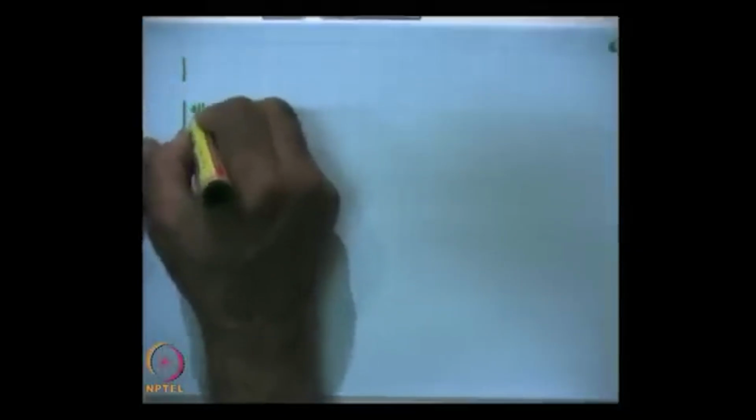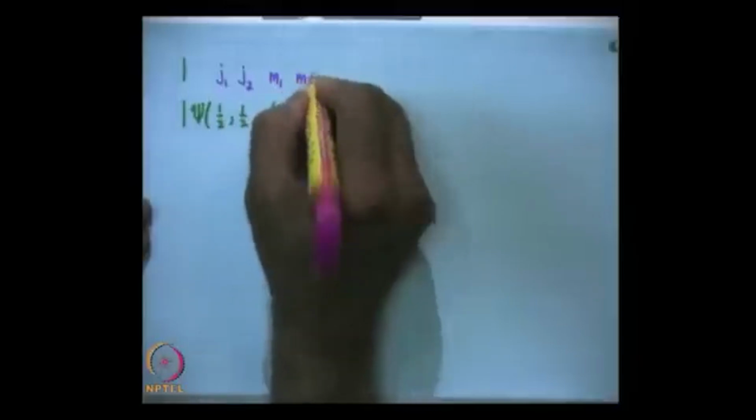So, let me write it down again. So, you have 4 psi functions. So, let me write here psi half, half, half, half. These are the values of J1, J2, M1 and M2. J1, J2 is the same for all the 4 functions.